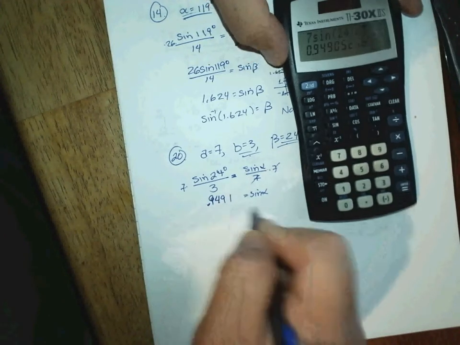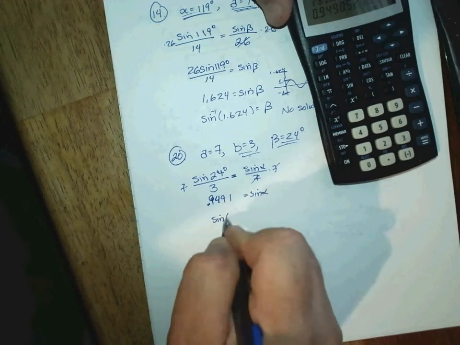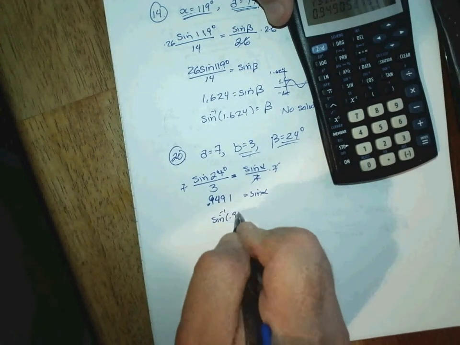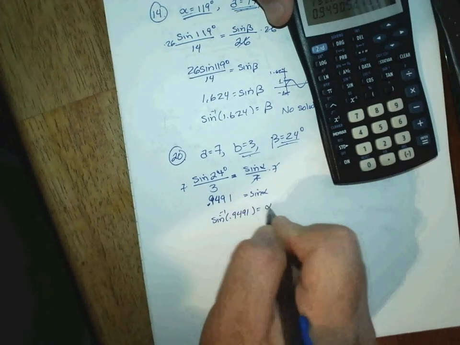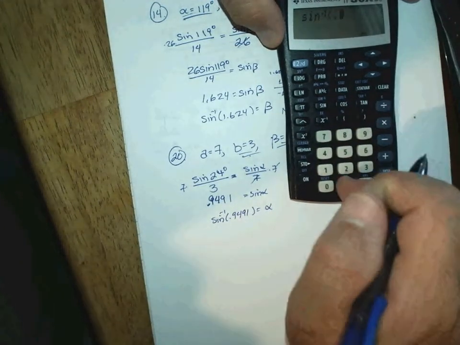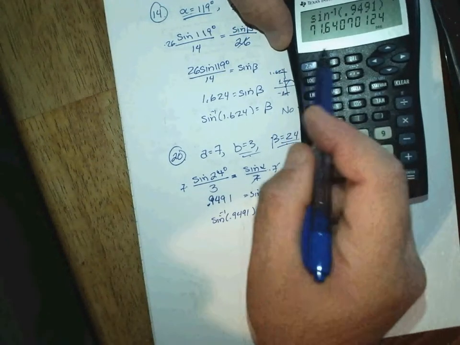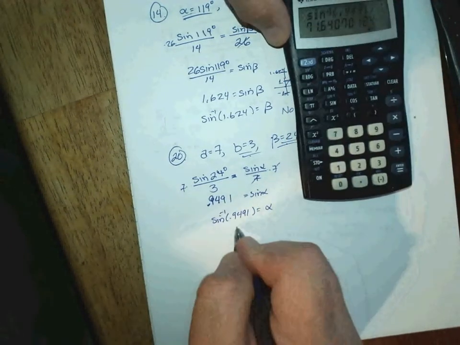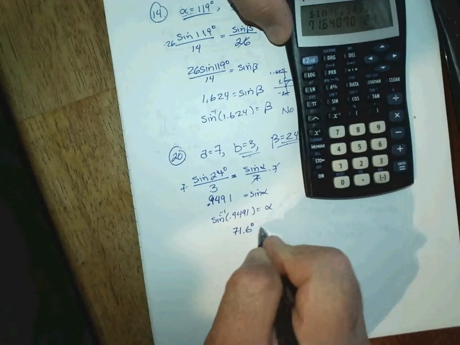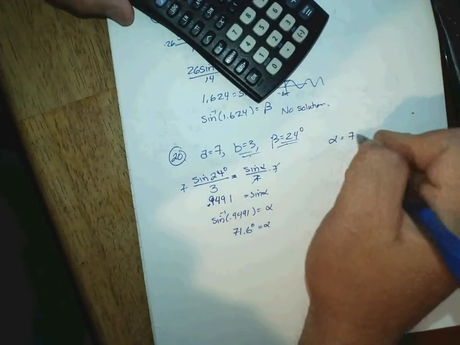Now that is within the interval from -1 to 1. So when I hit inverse sine of 0.9491, I will get an alpha. Inverse sine of 0.9491 gives me 71.6 degrees. Okay, so we have solved for alpha.